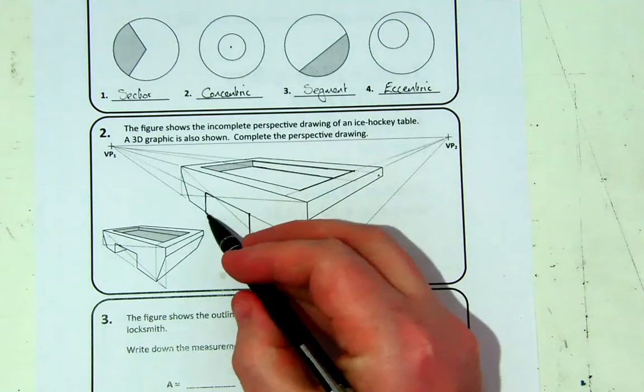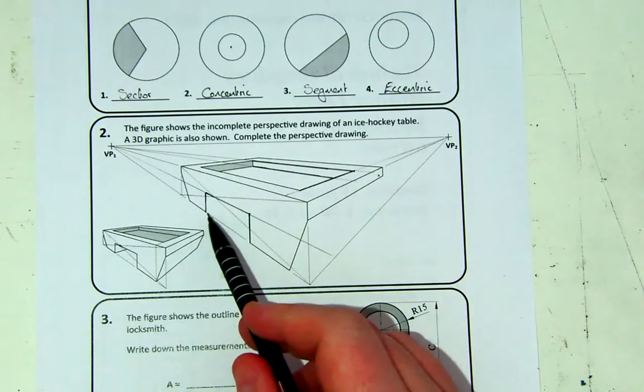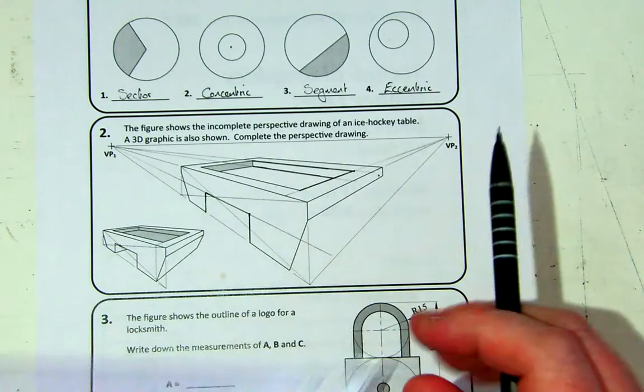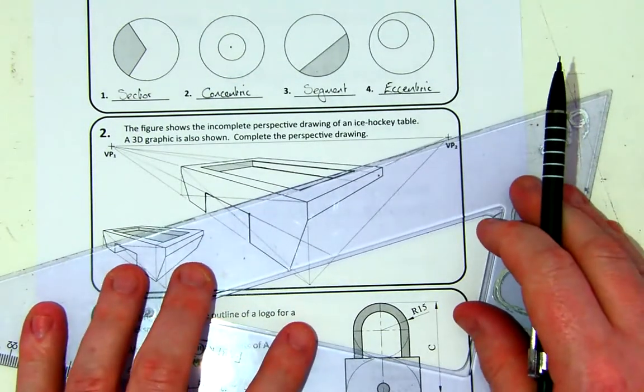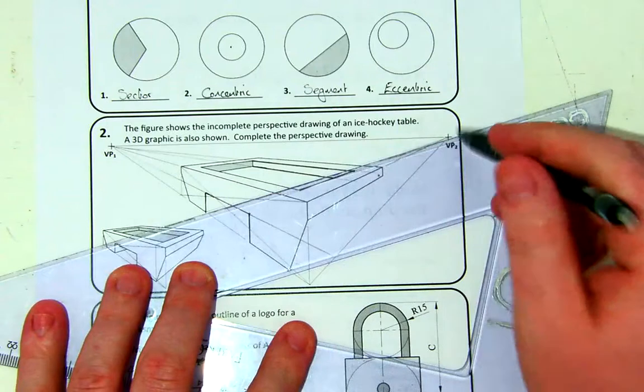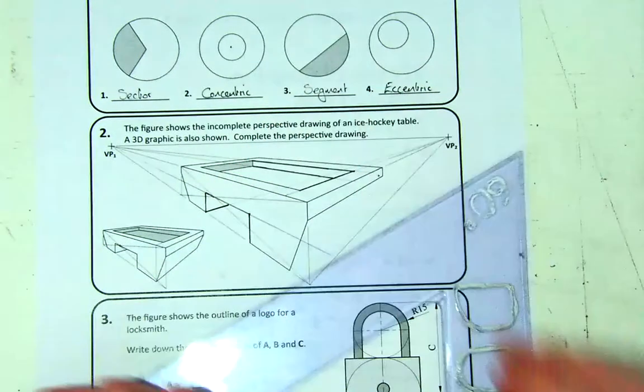And then this line going back here, not only is it a line parallel to the ground, it's actually on the ground. So there it is there. It follows the same rules. If it's going that direction, it's going out to vanishing point 2. So I'll join it up to there, and draw it out like that. And then I'll fill in what I can see. It goes all the way under until that lip over there covers it.